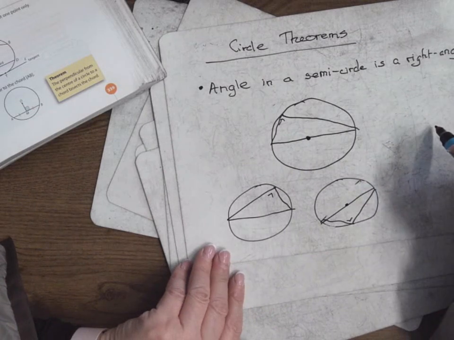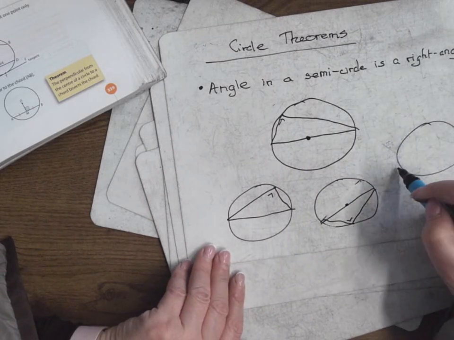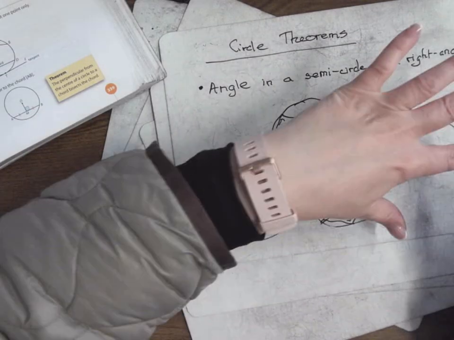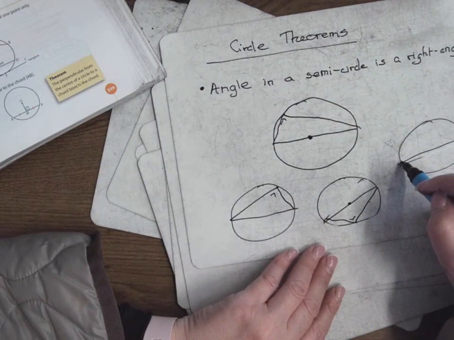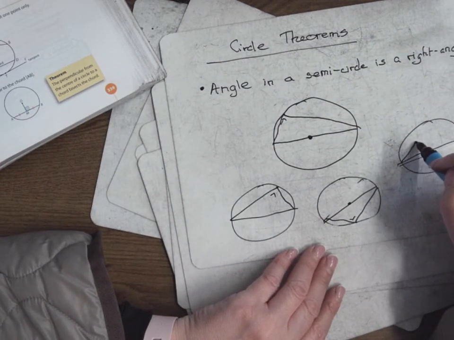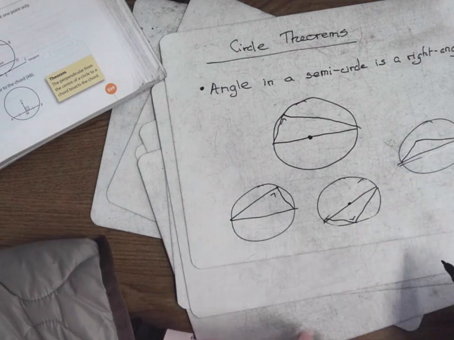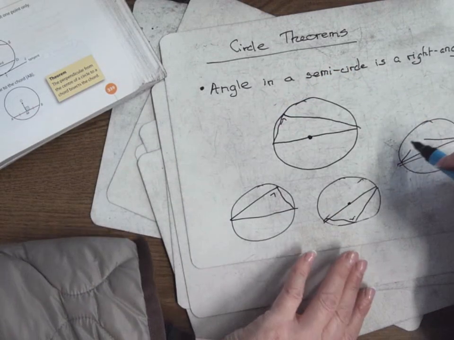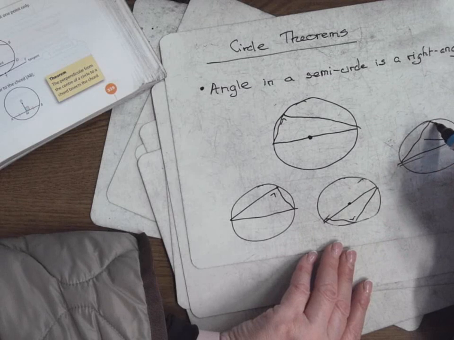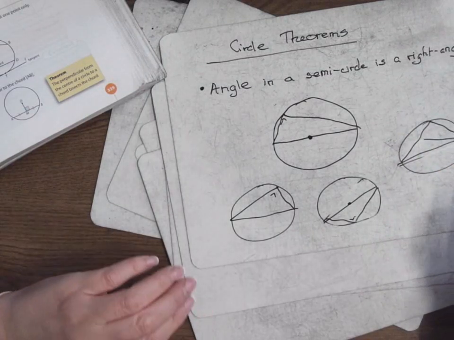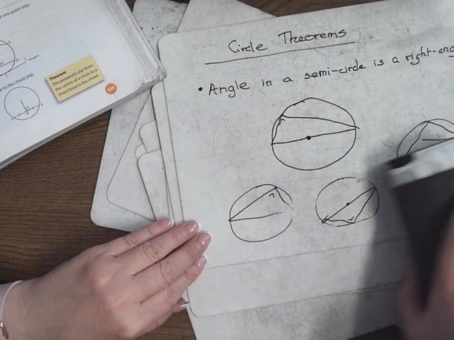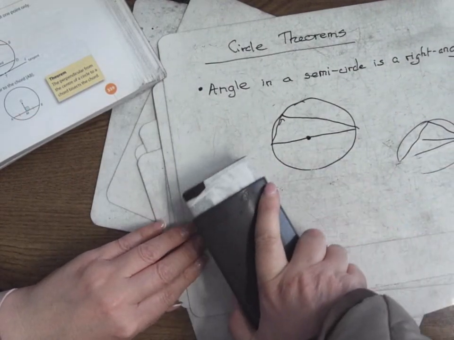Just be careful, girls. If you have a semicircle, the angle must be at the circle, as in it can't be there. It must go right up to the circle, hit the circle and come back to the other end. Are we okay with that fact? So it is a right angle, it is 90 degrees.